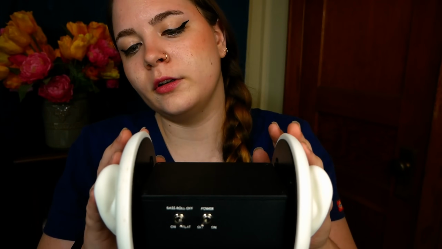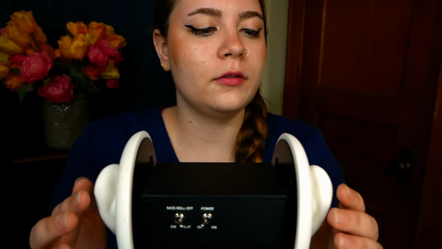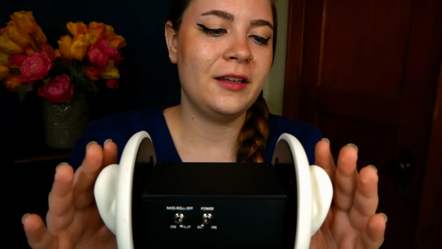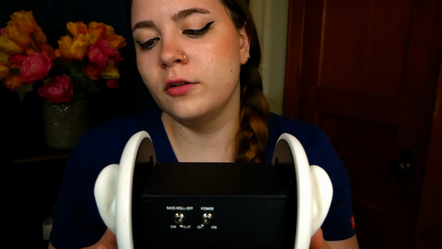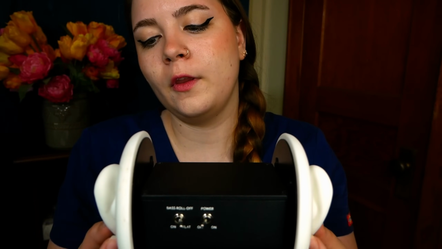Just feeling all around. And then we have the auricle or the pinna, the cartilaginous structure of the external ear. So we can start with the lobe, the lobule.